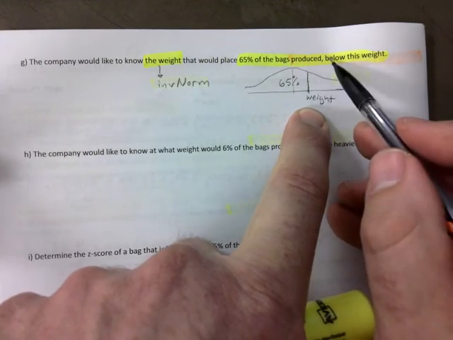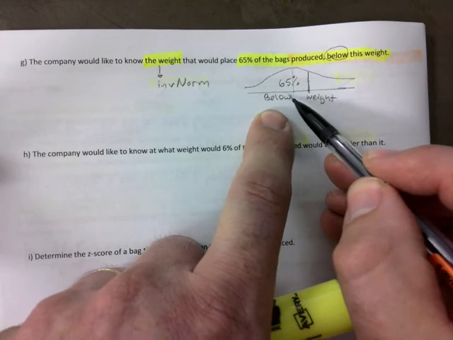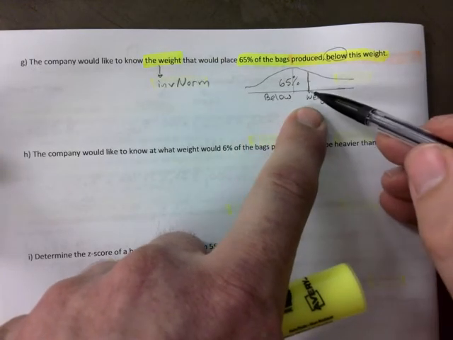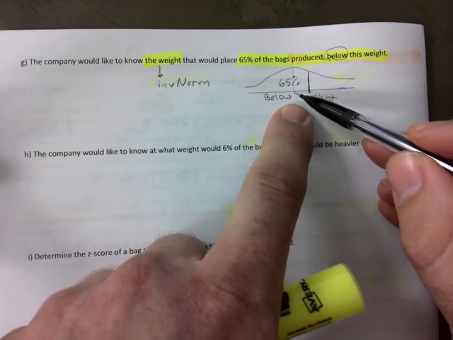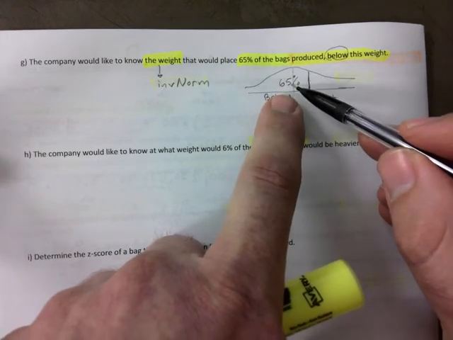The word below tells you that the 65% is to the left of it, which means the actual weight needs to be positioned above the mean. So 65% is exactly what we want.